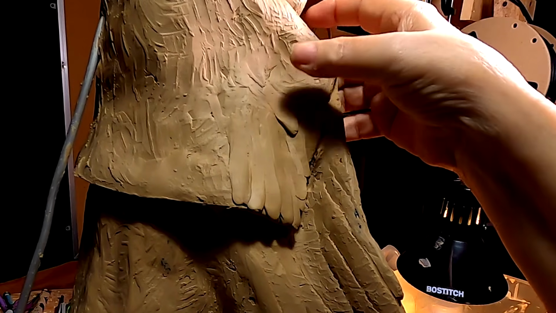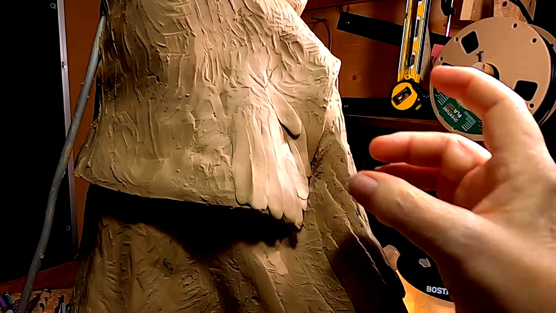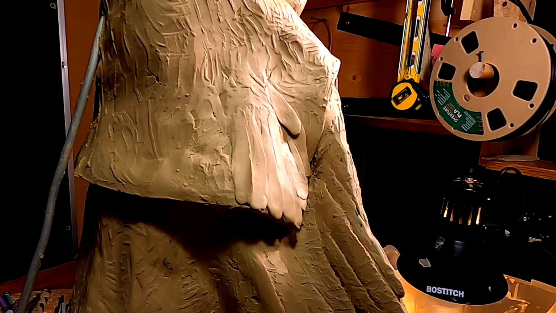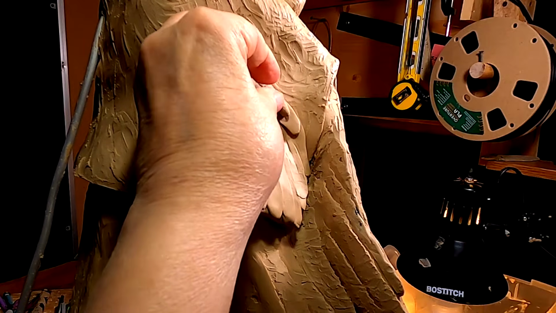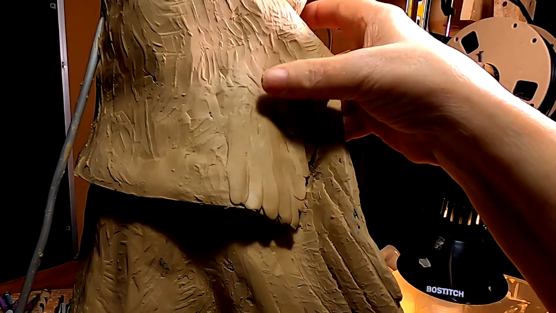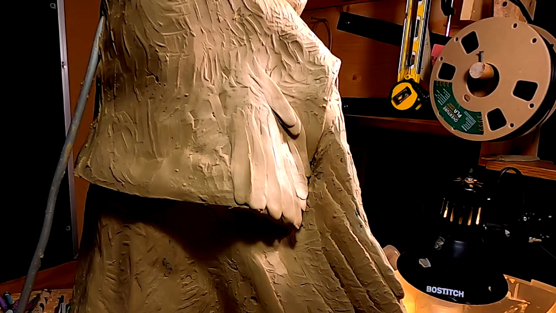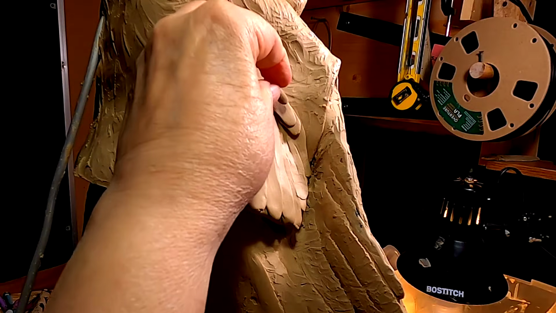Continuing on with the secondary feathers. And I hope when people look at this, they're not thinking she's got feathers sewn onto the robe. I hope they pick up the idea that I'm trying to show the spirit of the eagle coming through her prayer on the wind.